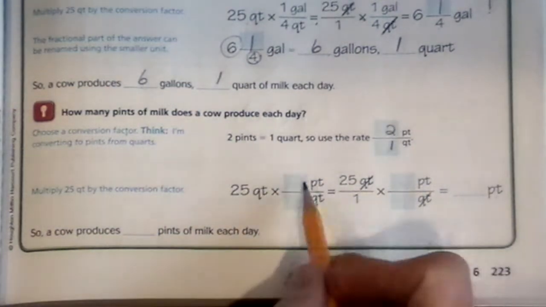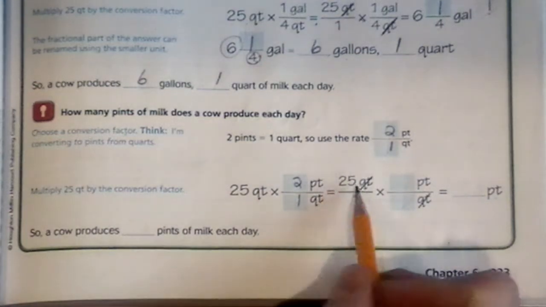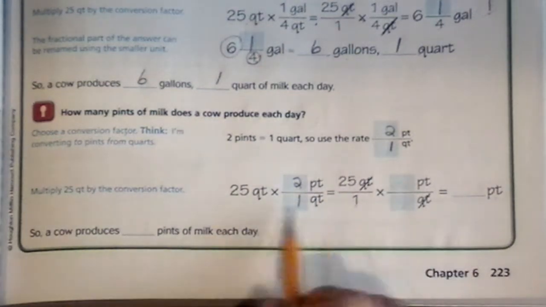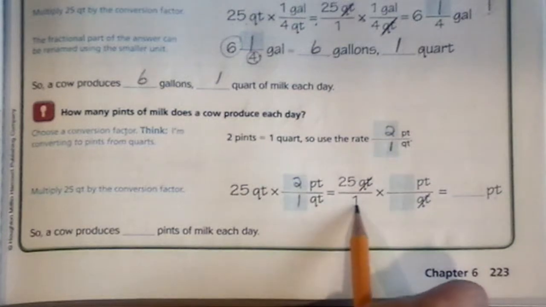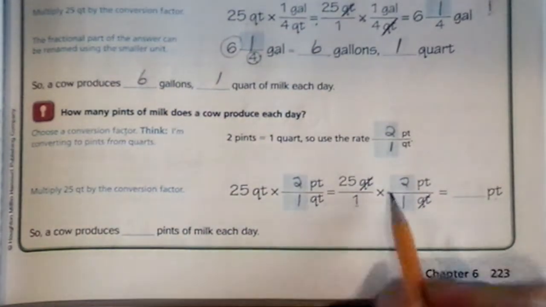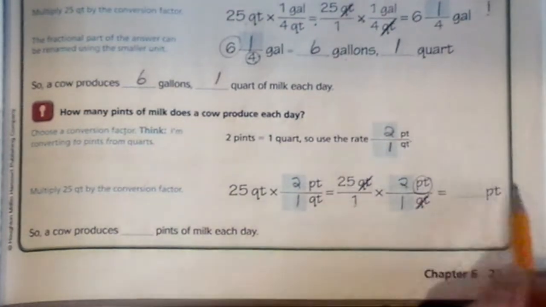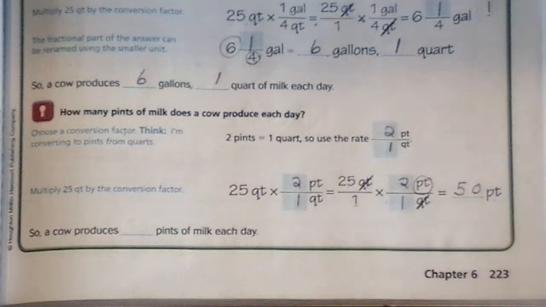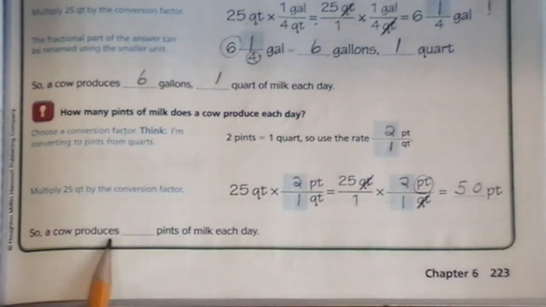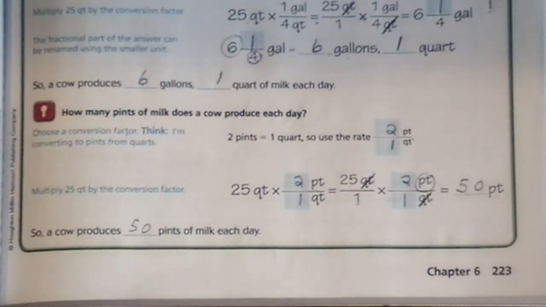So 25 quarts, we're going to put 2 pints over 1 quart. We could put 25 over 1 in order to multiply by my fractions. We're going to put 25 over 1 times 2 pints over 1 quart. Our quarts cancel out, we're left with pints, and now 25 times 2, as we all know, is 50. So a cow produces 50 pints of milk each day.